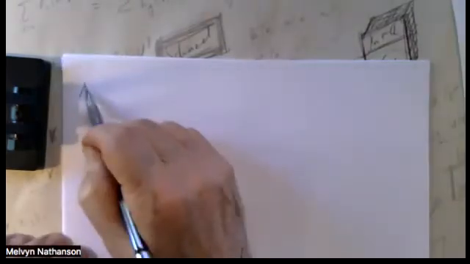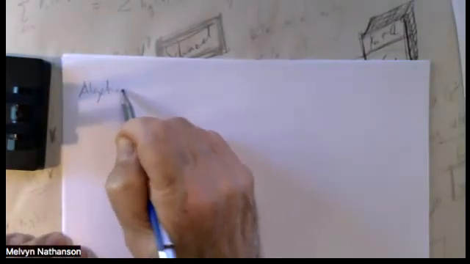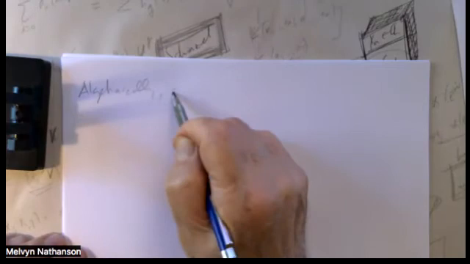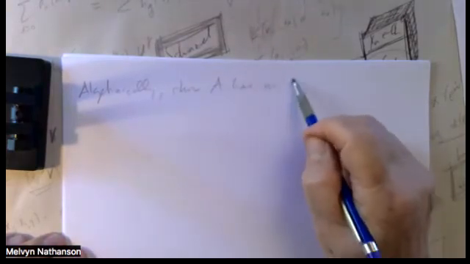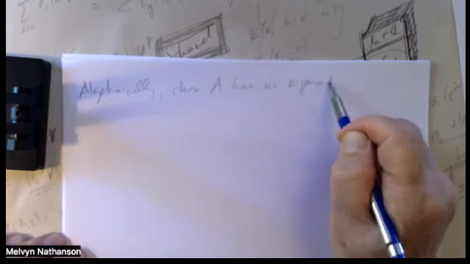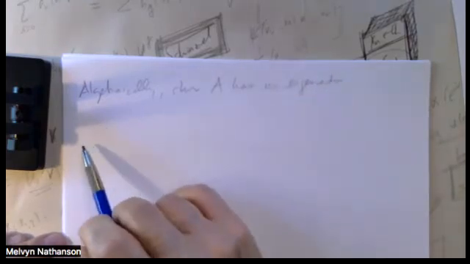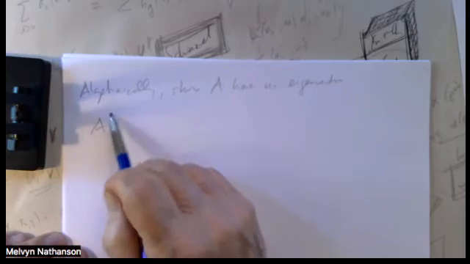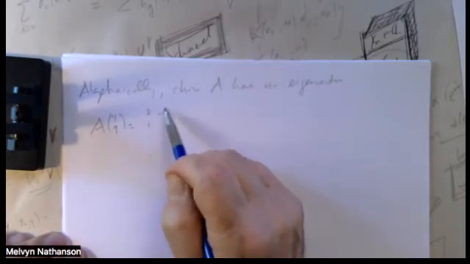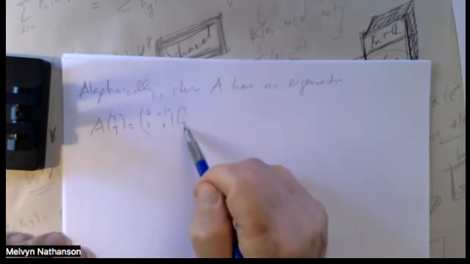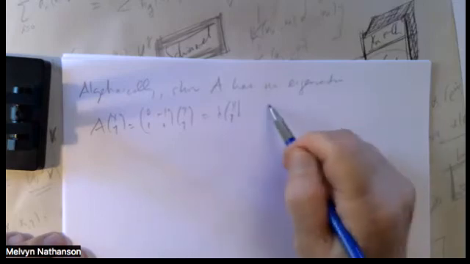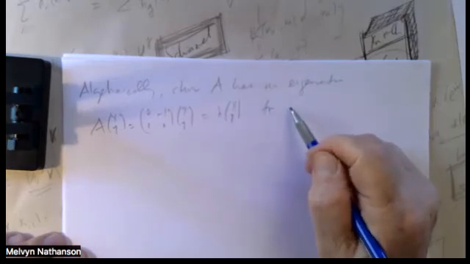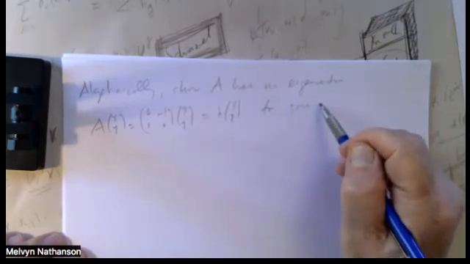So algebraically, I want to show A has no eigenvector. So suppose A times some vector xy, that's 0, 1, minus 1, 0 applied to xy, is lambda times xy for some xy.